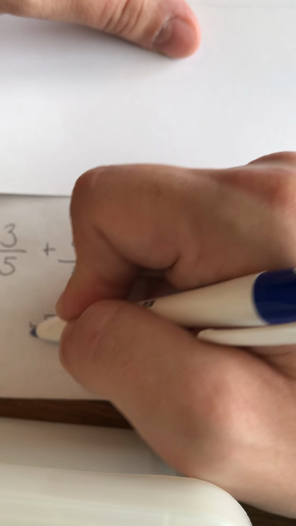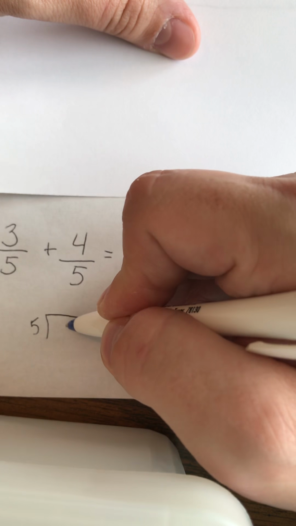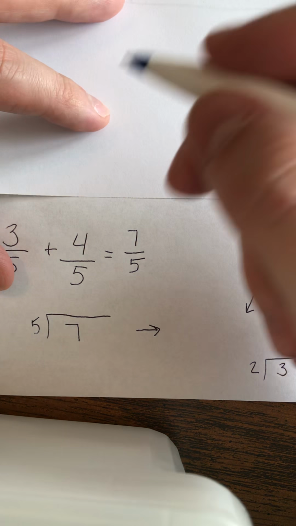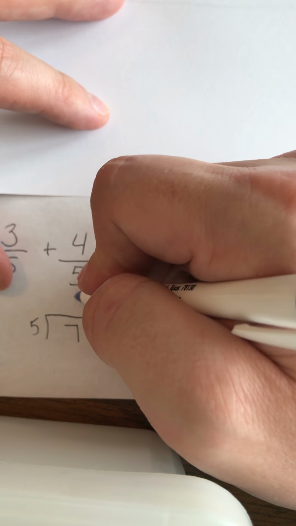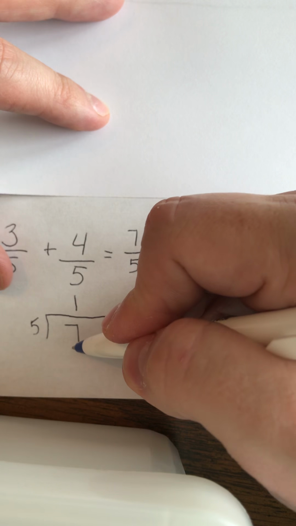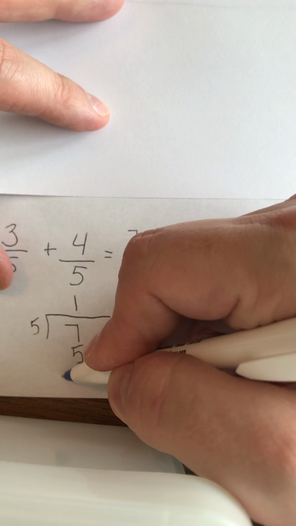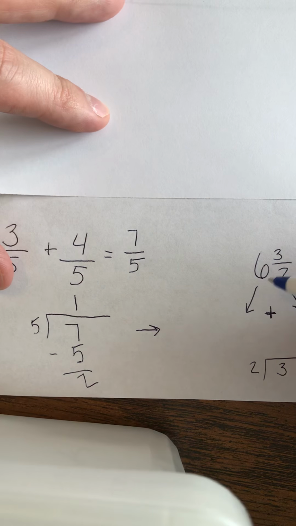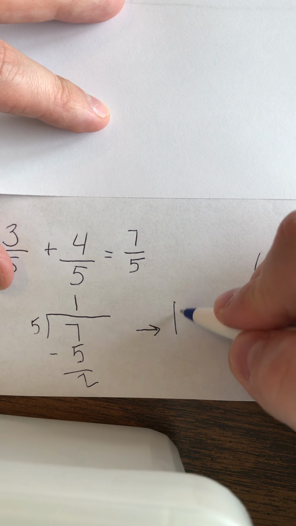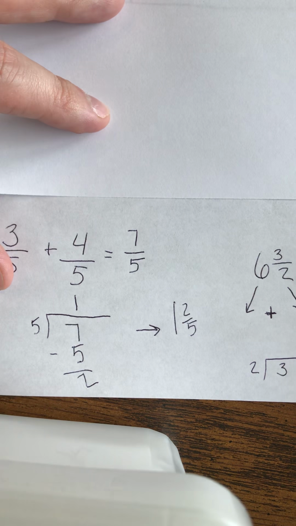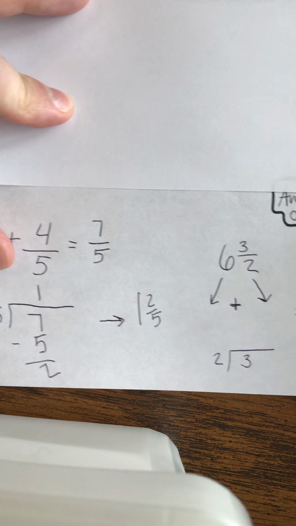I'm going to put my denominator on the outside and my numerator as my dividend here. And then I go ahead and work the problem as I always would. So 5 can go into 7 one time. 1 times 5 is 5. I subtract. My answer is 2. And so I can rewrite that as 1 2/5, like we talked about yesterday. And so if I had an addition problem, that's how I would write it in simplest form.